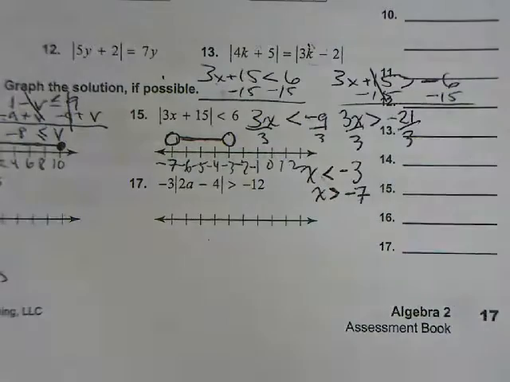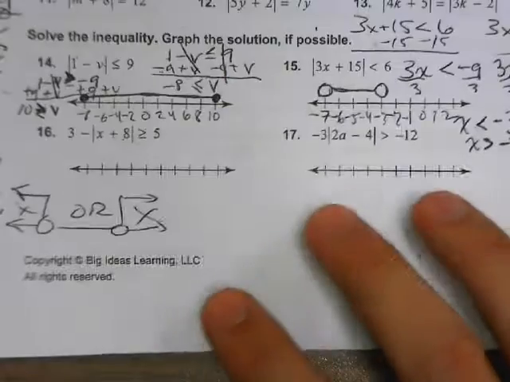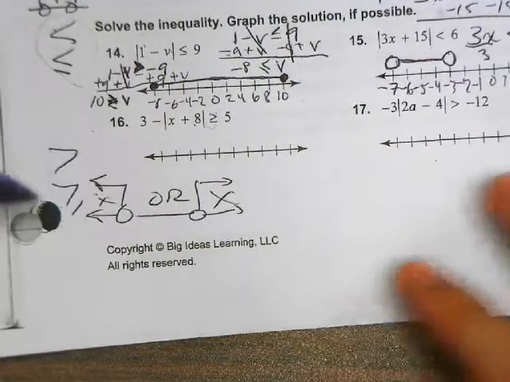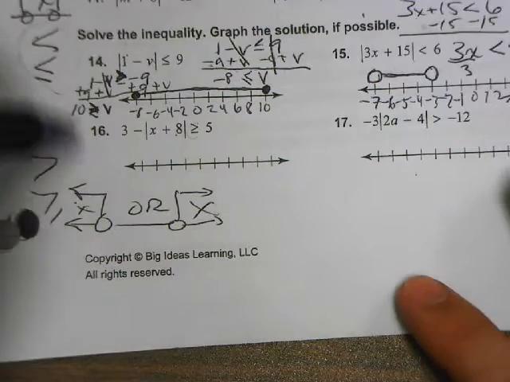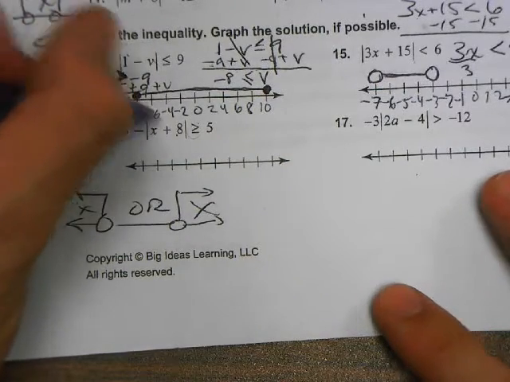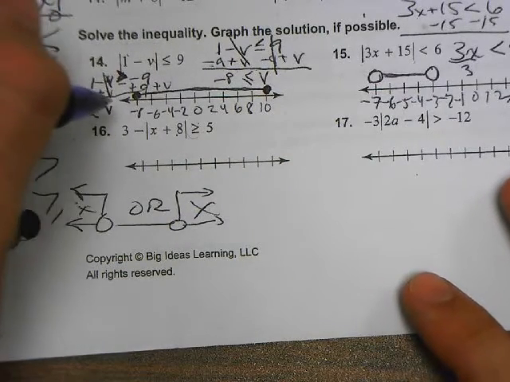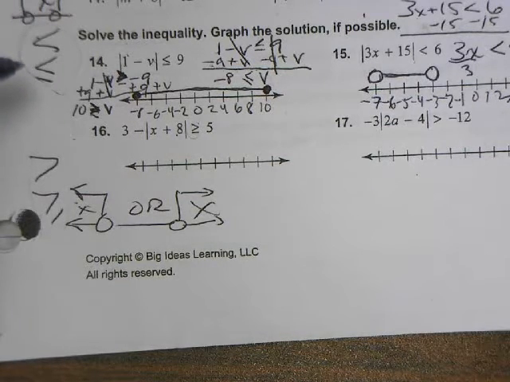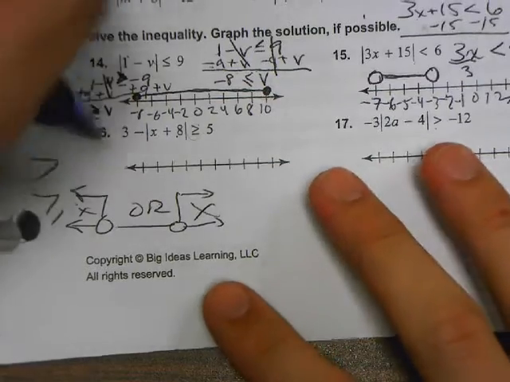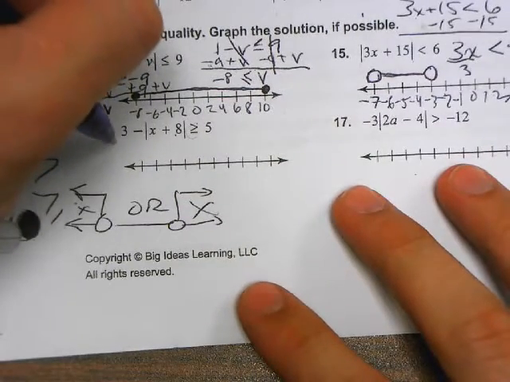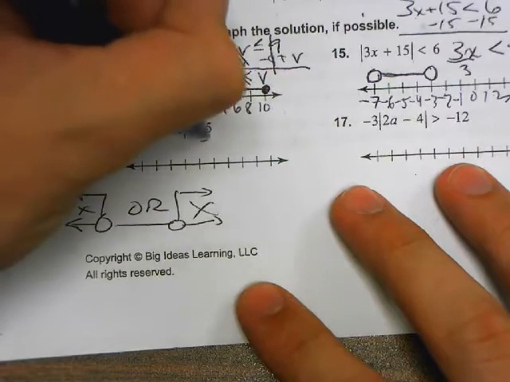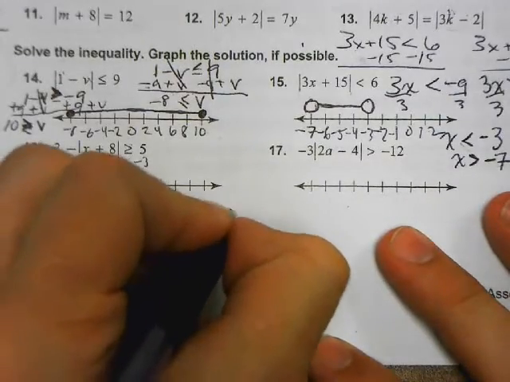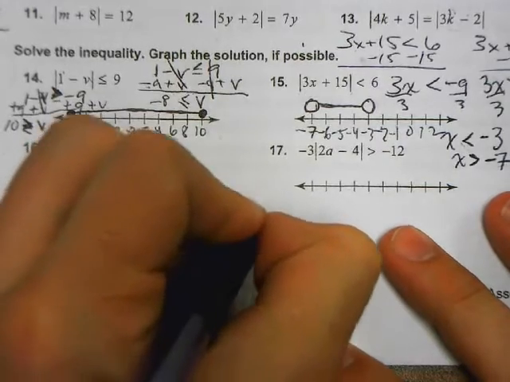Let's do some greater than work. Remember, your greater than is going to be the one where you split apart into different directions. So we're going to have 3 minus the absolute value of x plus 8 greater than or equal to 5. So on this one, I'm going to go ahead and subtract 3 from both sides. That's going to get me negative absolute value x plus 8 greater than or equal to 2.